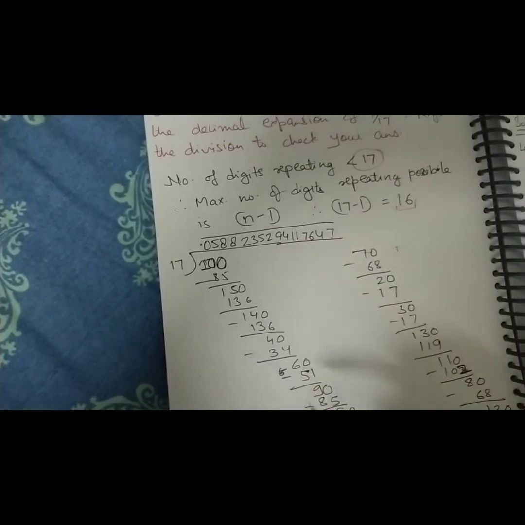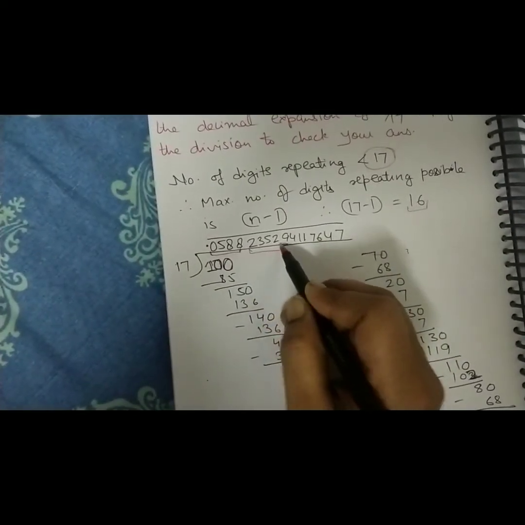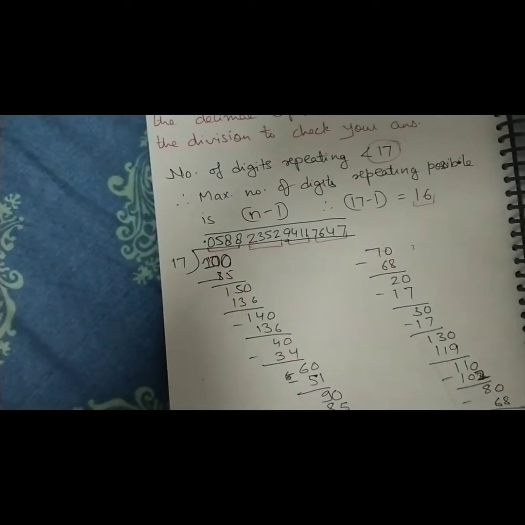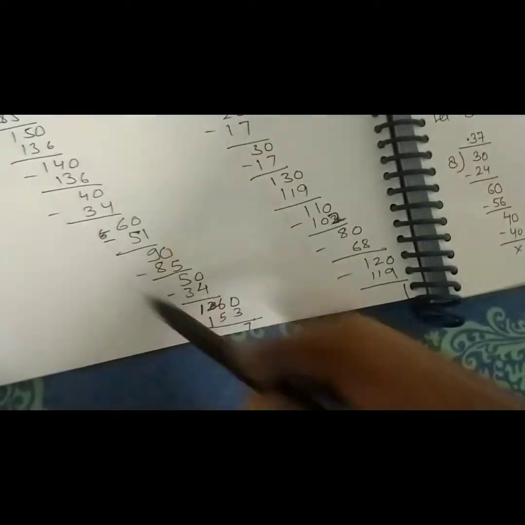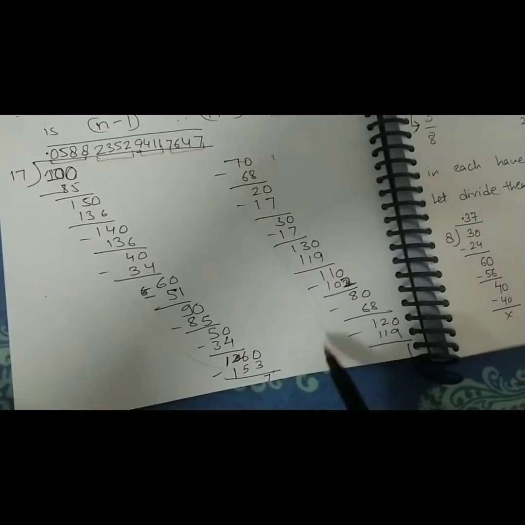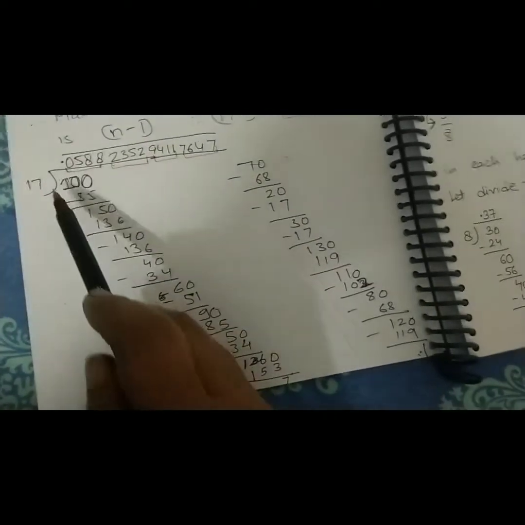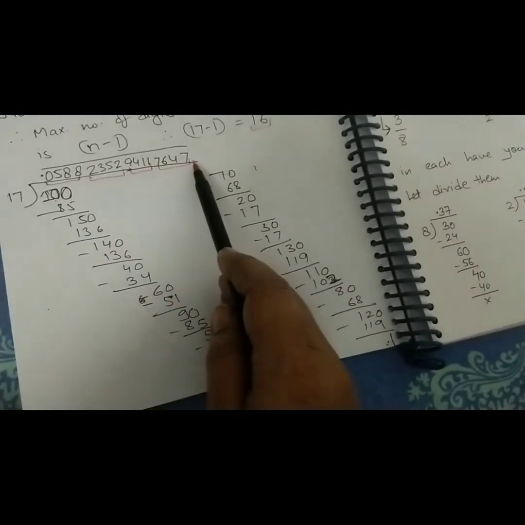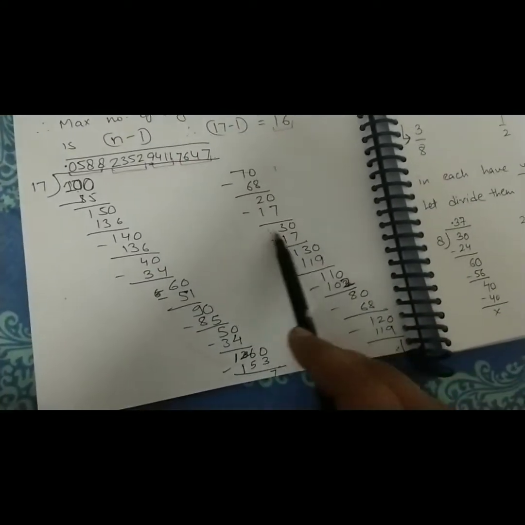0588235294117647. And if you count them, how many digits is this? 16. Now, if you see the remainder, after this whole multiplication division, you will see the remainder came out 1. 1 is what? The actual figure from where we have started. So, the string consists of 16 elements, 16 numbers, and it keeps on repeating.